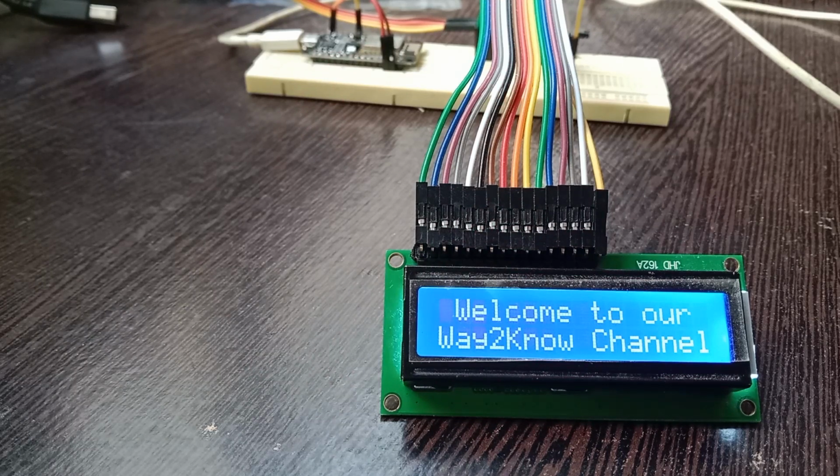So the LCD code is made very simple because of this PCF8574, right? You need not use the pins of NodeMCU, and at the same time over a serial port you can try to send the code. A very simple, useful scenario, right?